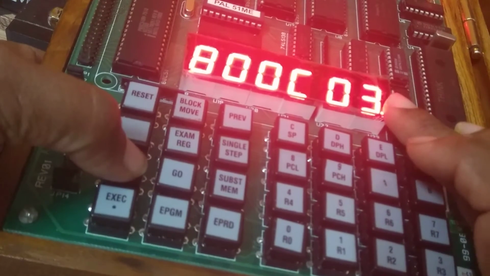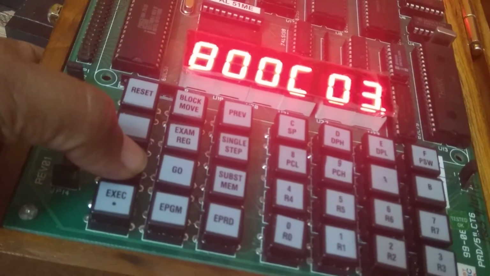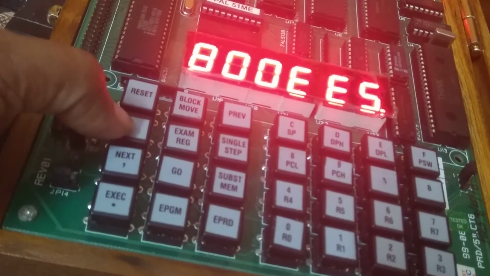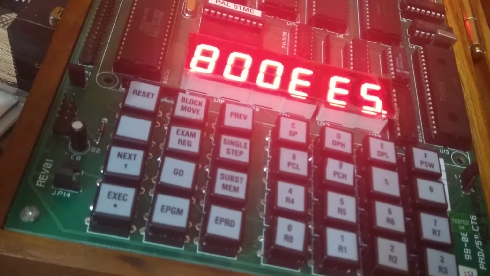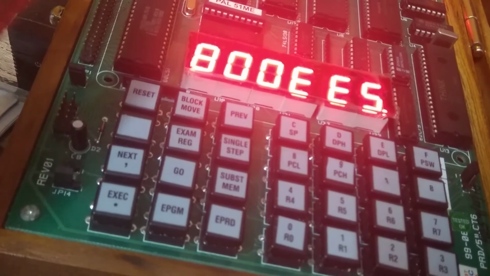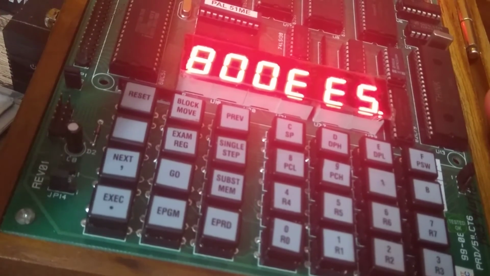After entering the last opcode, I need to press next twice. That means the first step is completed. I have entered the program. Second step is to enter the data.